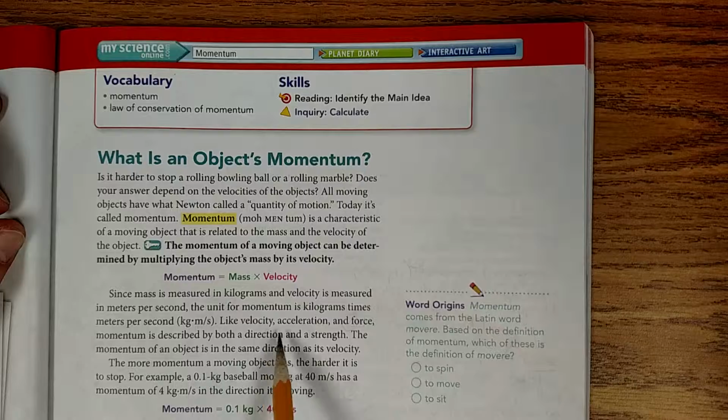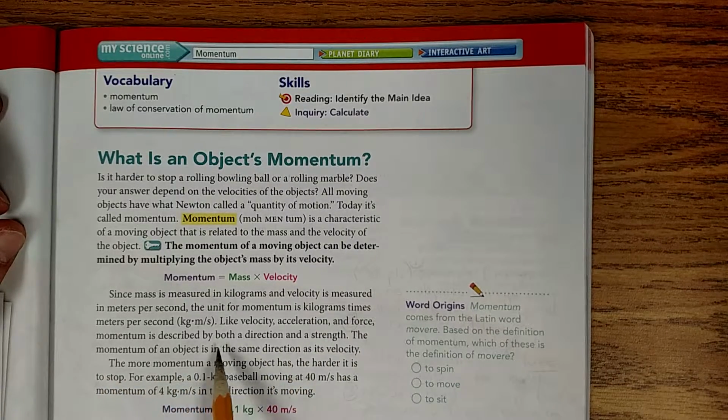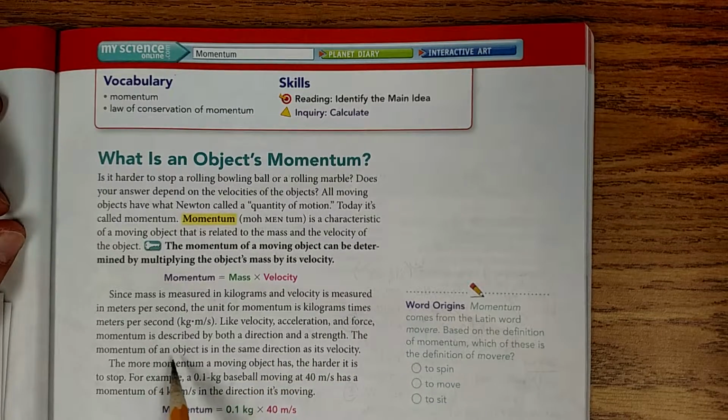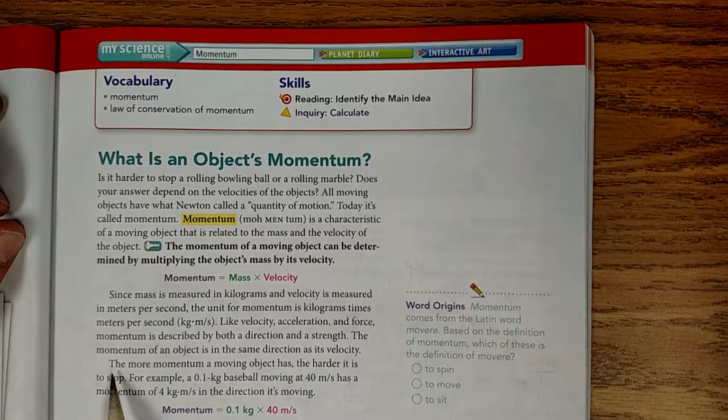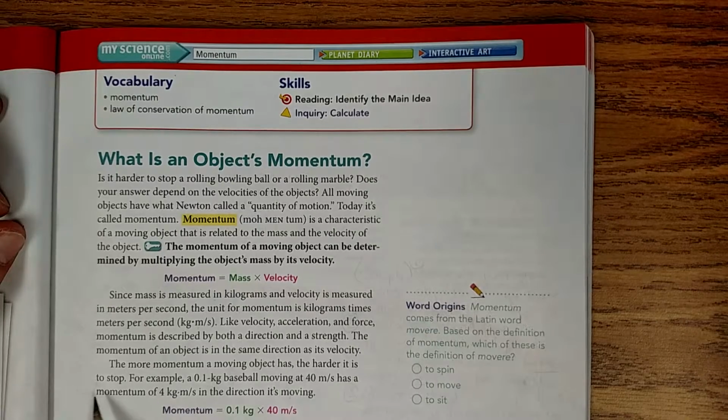Like velocity, acceleration, and force, momentum is described both by a direction and a strength. The momentum of an object is in the same direction as its velocity. The more momentum a moving object has, the harder it is to stop.